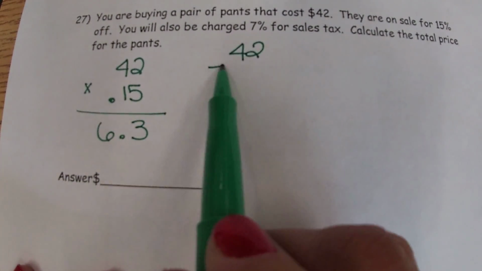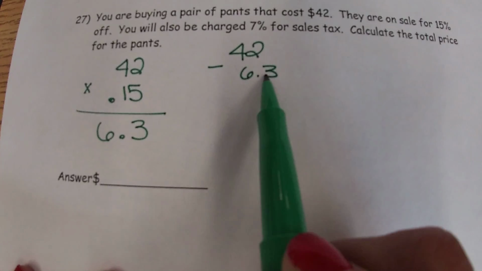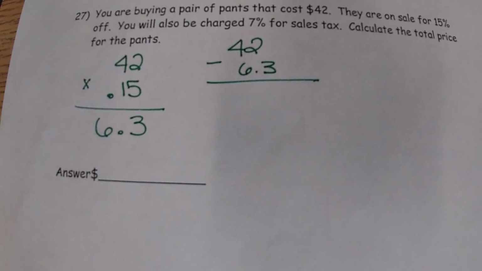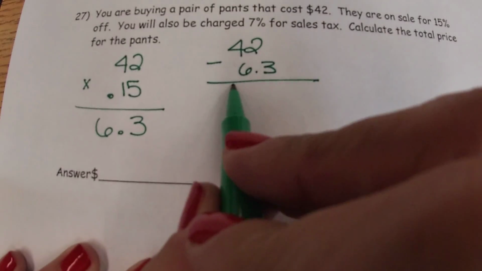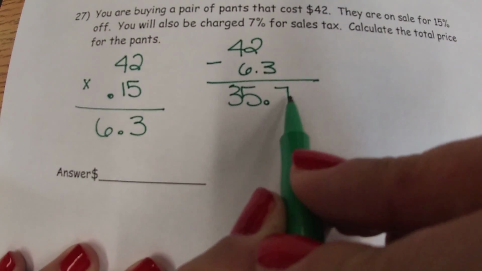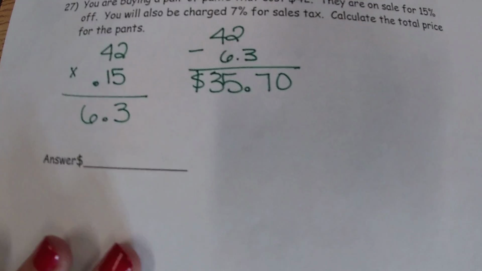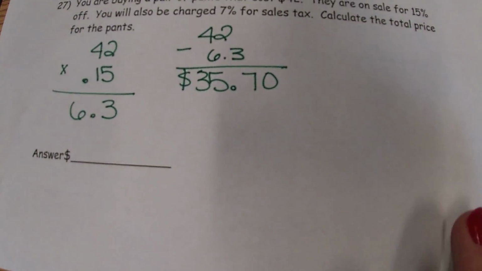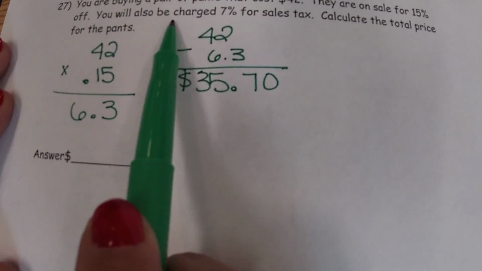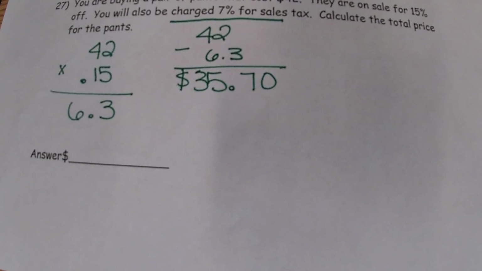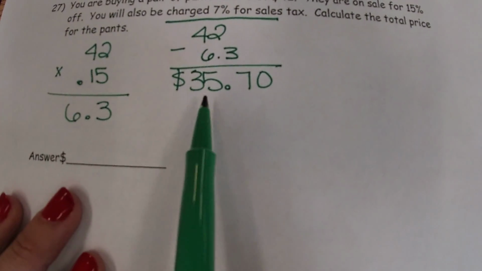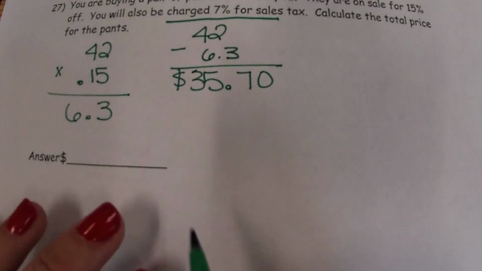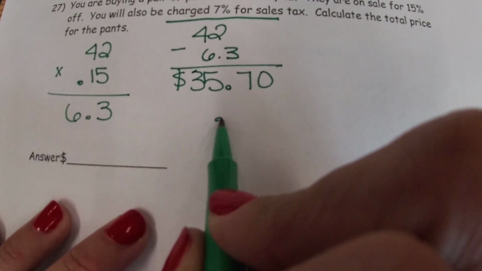So we'll take $42 and we are going to take off that $6.30. We're subtracting that away from the original price because that's how much it's on sale for. So now we have $35.70 as the price of our item. Okay, but we also need to consider that we're going to be charged an additional 7% for sales tax. So on this $35.70, we are going to have 7% sales tax.